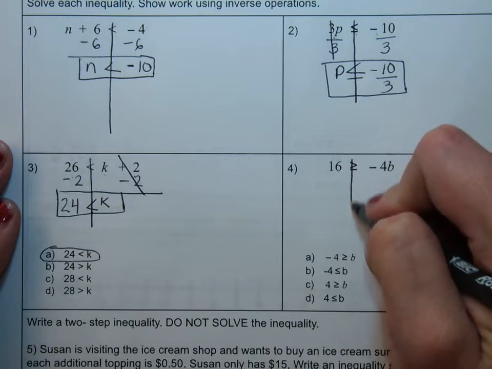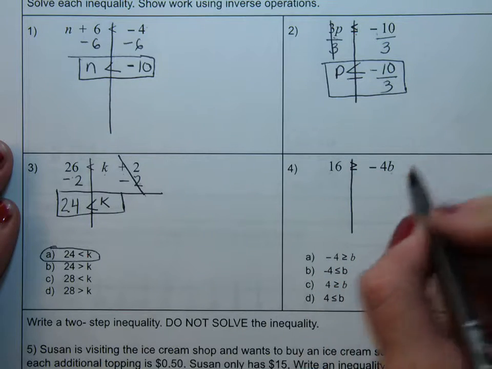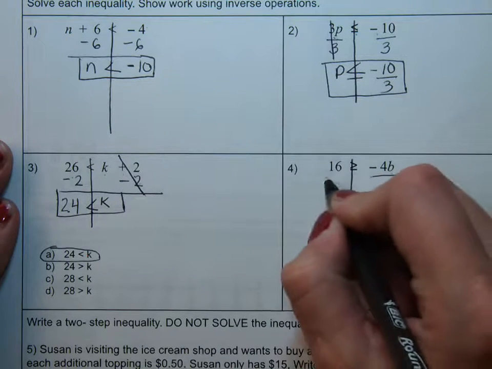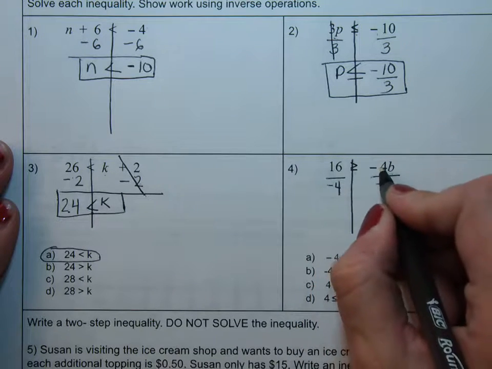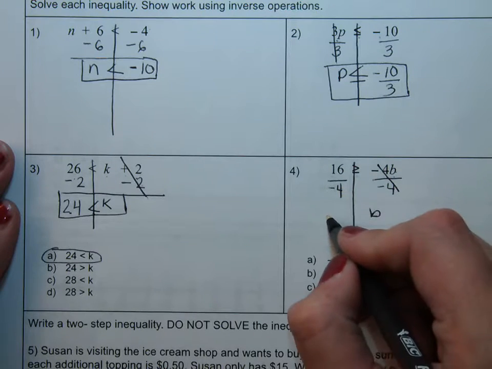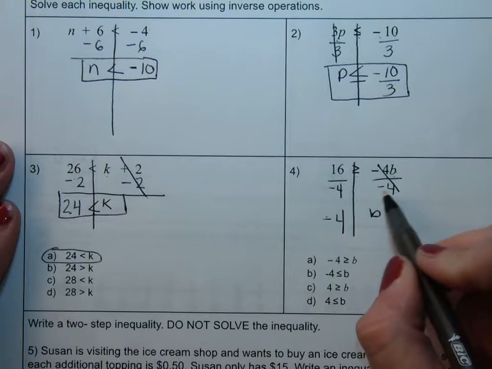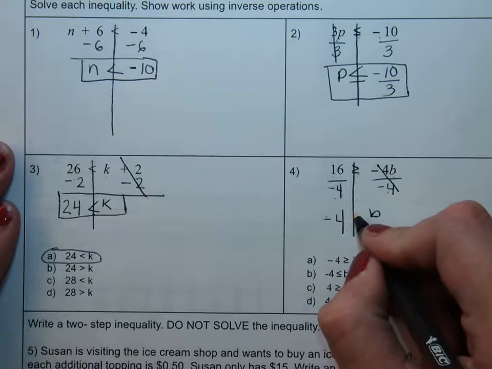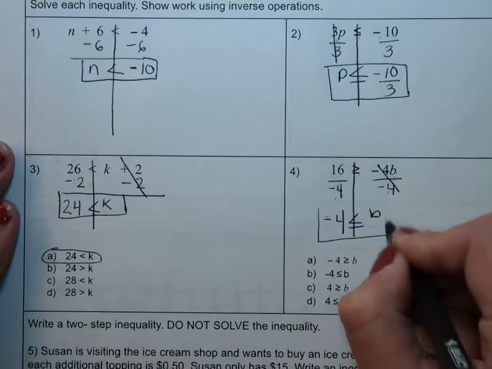And number 4, we have 16 is greater than or equal to negative 4b. Again, negative 4b, this operation is multiplication. So we're going to divide both sides by negative 4. Negative 4b divided by negative 4 is just b, and 16 divided by negative 4 is negative 4. Remember, when we divide by a negative integer, we must flip our symbol. So we will flip our symbol, and that'll be negative 4 is less than or equal to b.